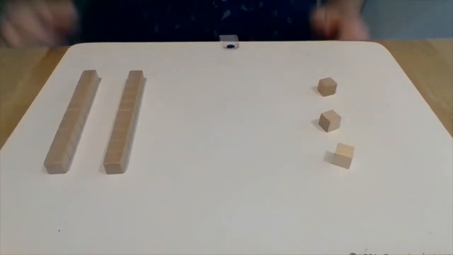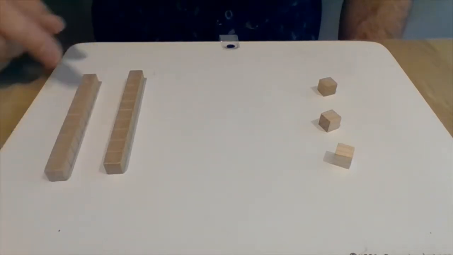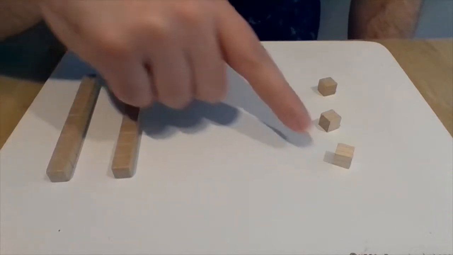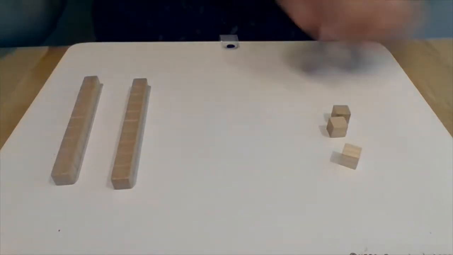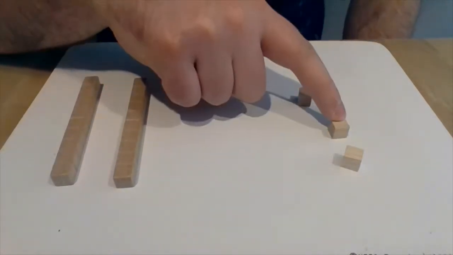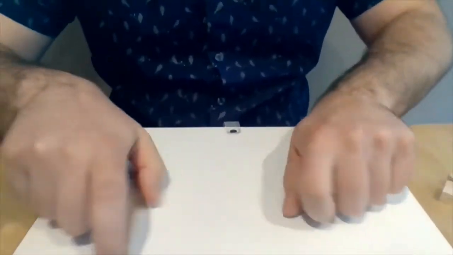So, what number is this? So remember, these are tens, so you have to count them by 10. 10, 20. And then these aren't tens, these are ones. So you can't go 10, 20, 30, 40, 50. It doesn't work. 10, 20, 21, 22, 23. Now let's do a little harder one.